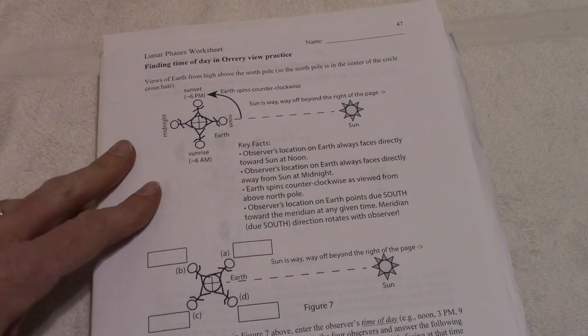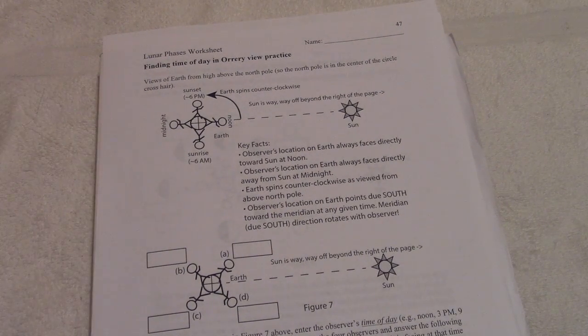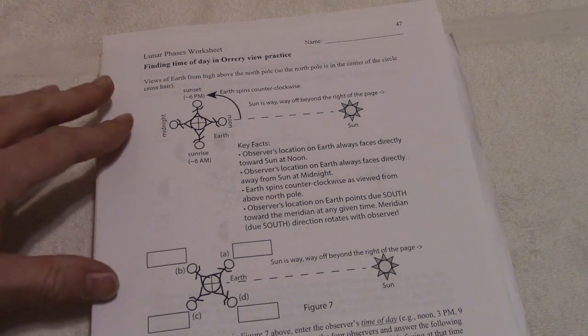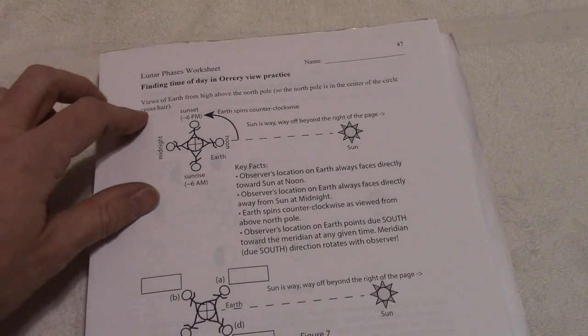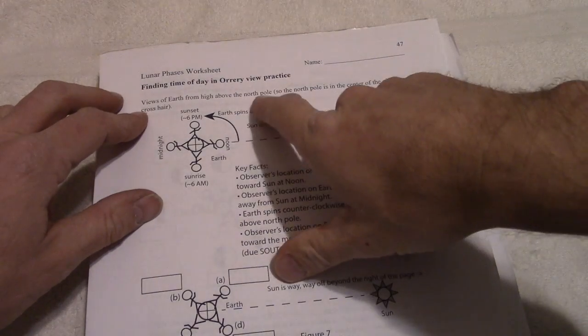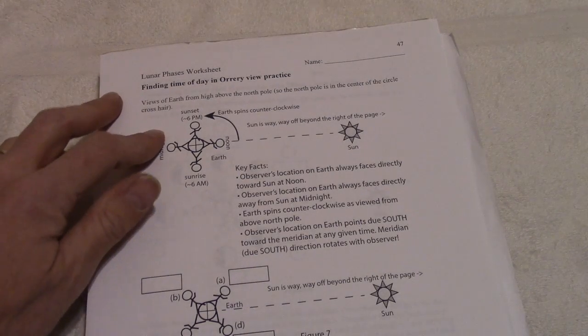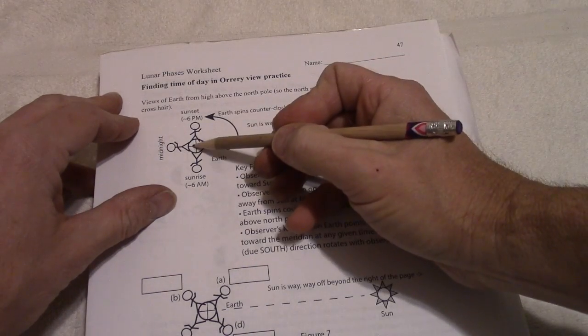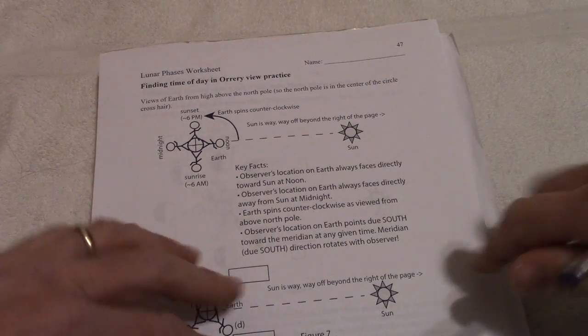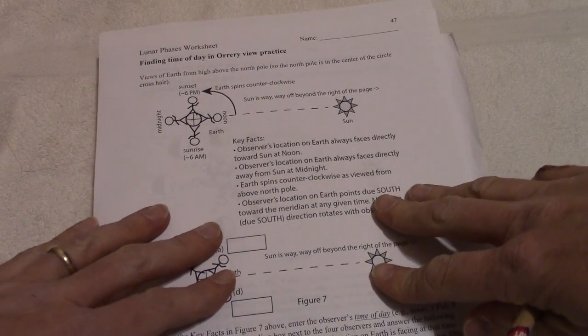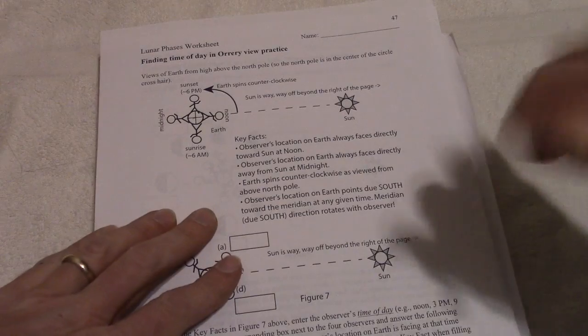And what we have here, the orrery view, again, remember, is this view from high above the Earth up in space. And we have views of the Earth from high above the North Pole. So the North Pole is right there at the very center of the circle crosshair there. And there are some key facts that we have in our solar system.